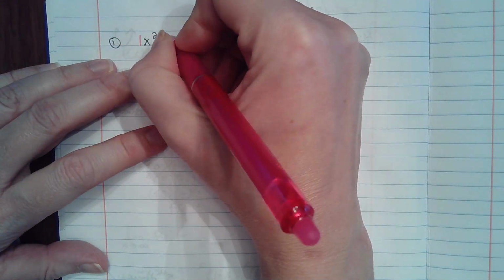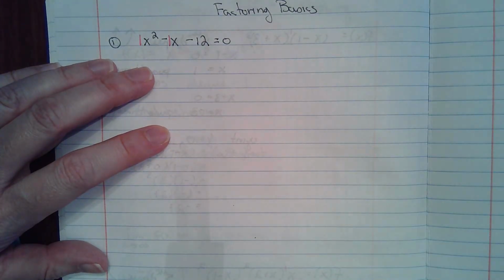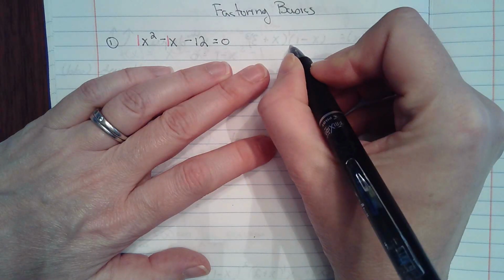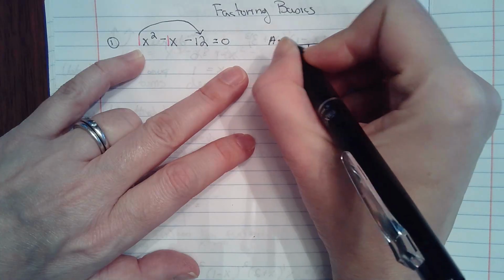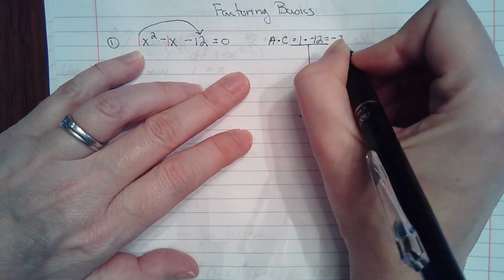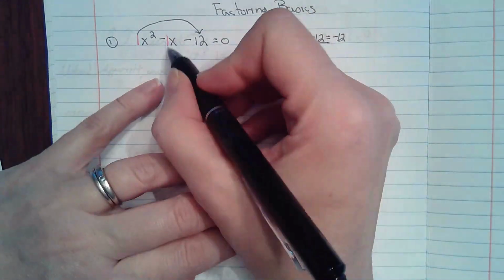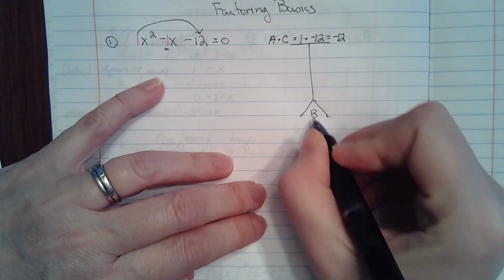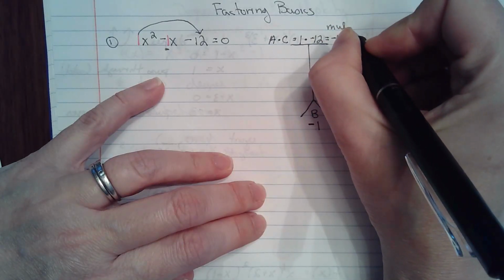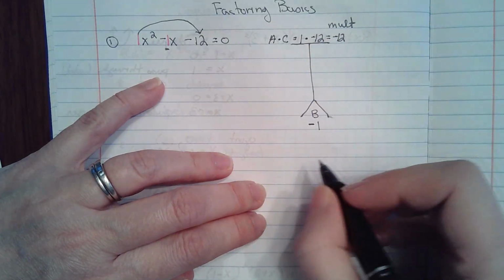So right now we want to assume that there's a 1 in front of the x squared and a 1 in front of the x. And what I do on the side, if you are not, is we're going to take this 1 times that, and that's called a times c. So 1 times negative 12 is negative 12. Our b value comes down here. So that's a negative 1. So we have to multiply to negative 12, and we're going to add to negative 1.